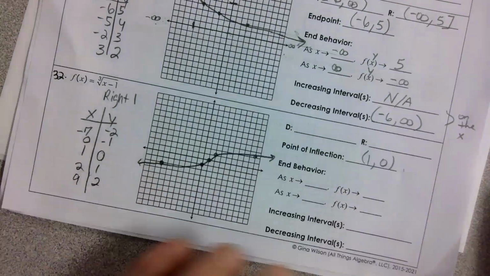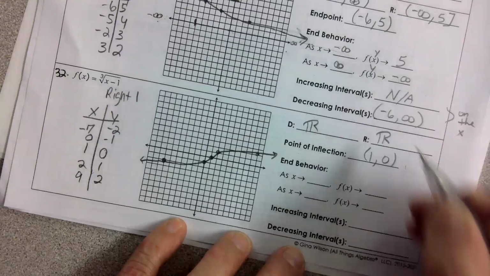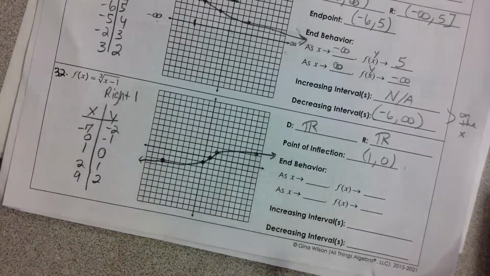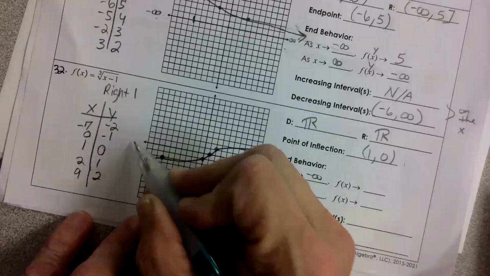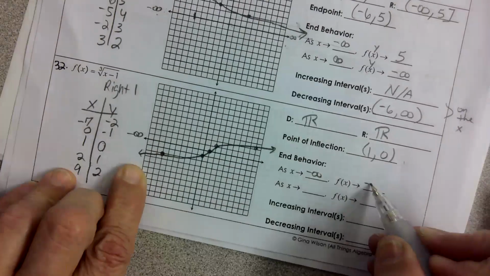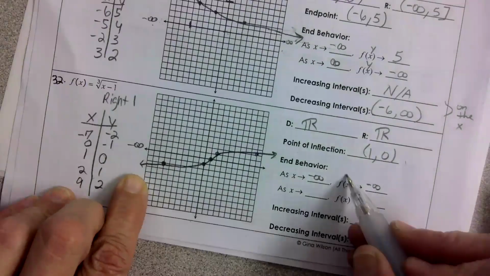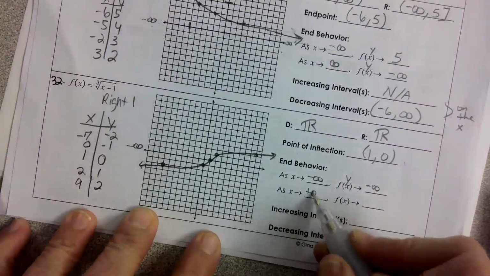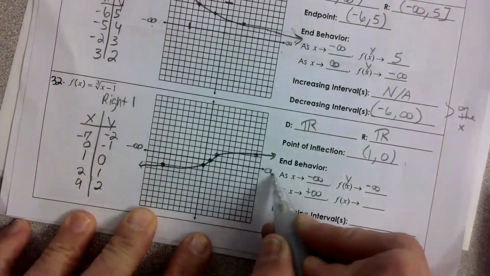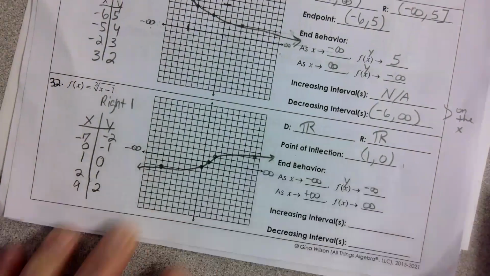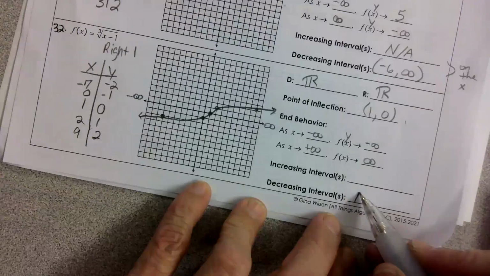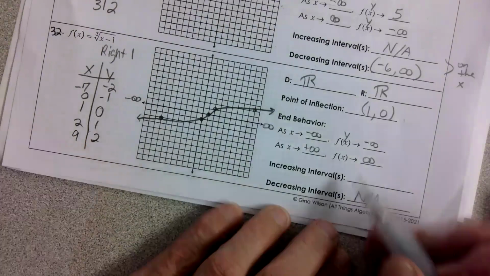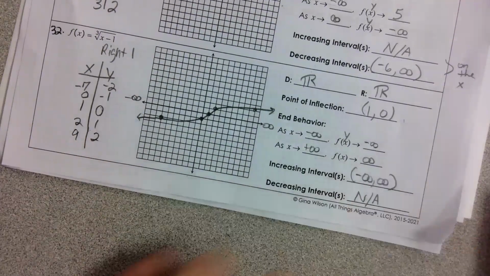On these, your domain and range are going to be all real numbers because it's going left and right forever and up and down forever. As x approaches negative infinity on the left, the graph goes down to negative infinity. Y goes down as you go to the left. As you go to the right, x goes to infinity and the graph goes up to infinity. The graph is never decreasing. From left to right, its altitude's always climbing. So it's always increasing.